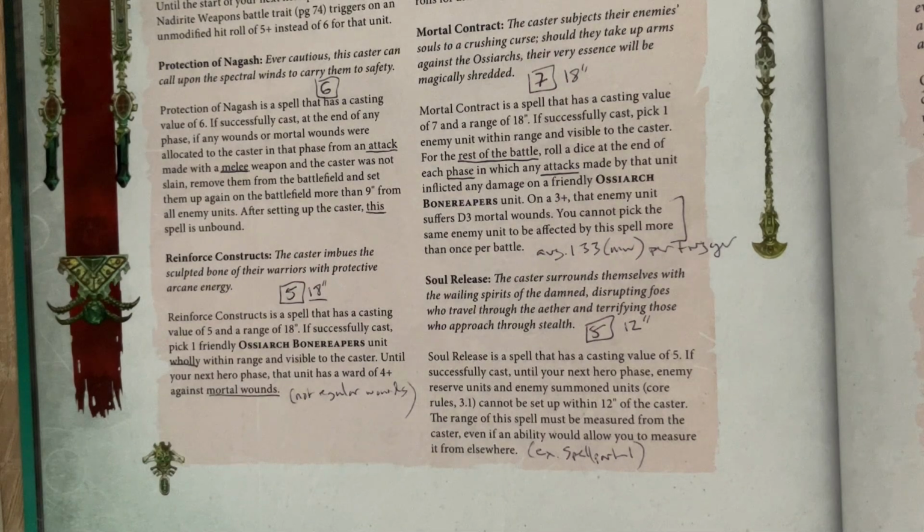But a lot of times reserve units, it says 12 inches and they want to be outside 9. So all it's doing is making it have to set up a little bit further than normal. It's adding 3 inches to their setup range, which means they can't make a charge. That's something. No one's going to deep strike charge you with that unless they've got a charge bonus that's like an 18-inch charge.